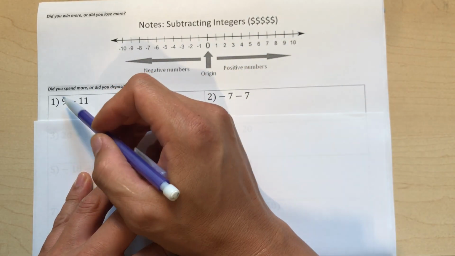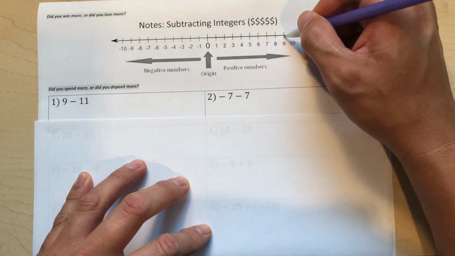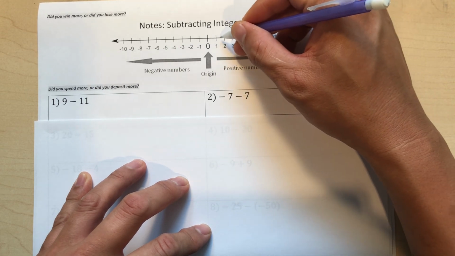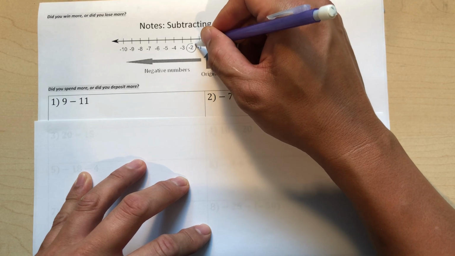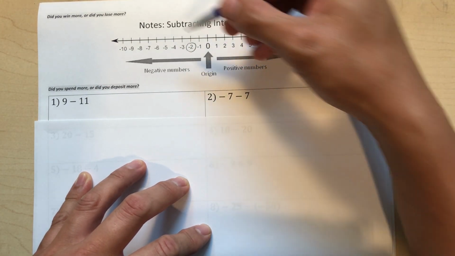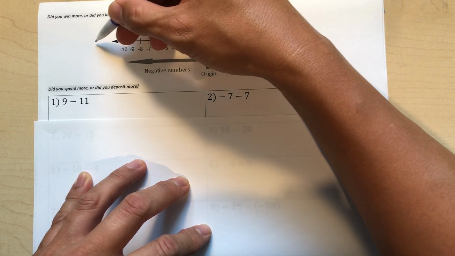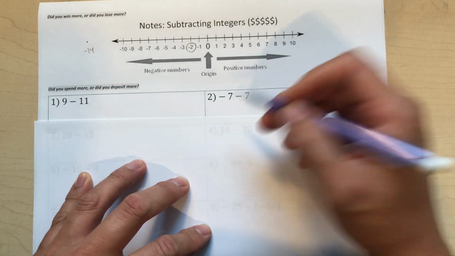So for example, the first one, you start off at 9, and then it means you go down 11. So you get 9, you go down 11: 1, 2, 3, 4, 5, 6, 7, 8, 9, 10, 11. So then your answer is -2. Okay, same thing for number 2. You start off at -7, and then you go down 7 more: 1, 2, 3, 4, 5, 6, 7. And at this point there would be -14. Okay, that would be the answer for number 2.